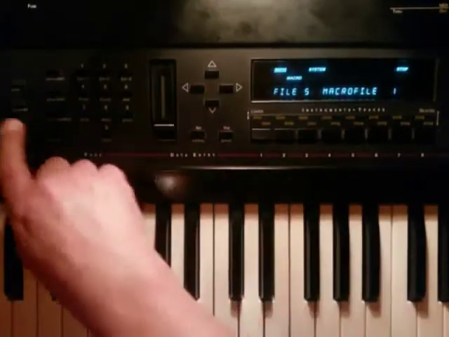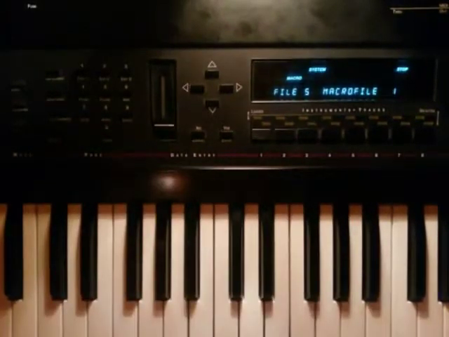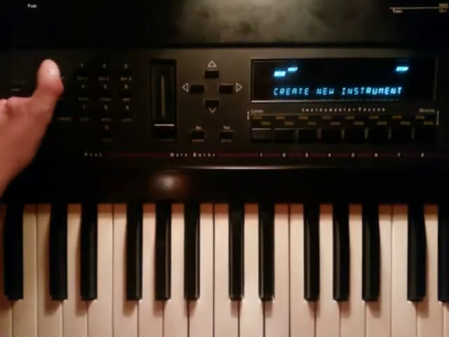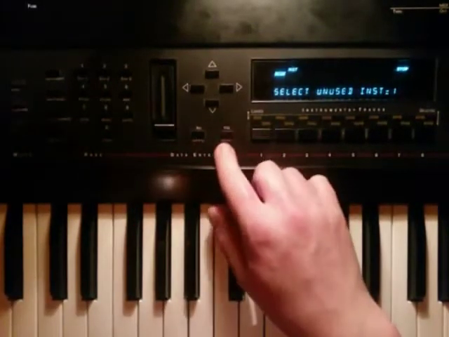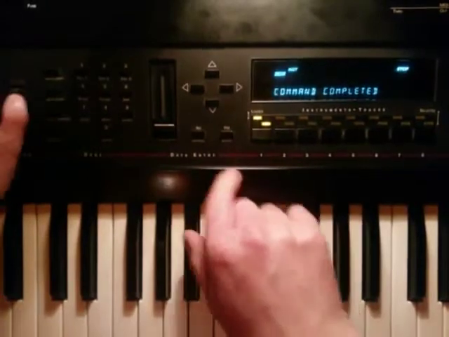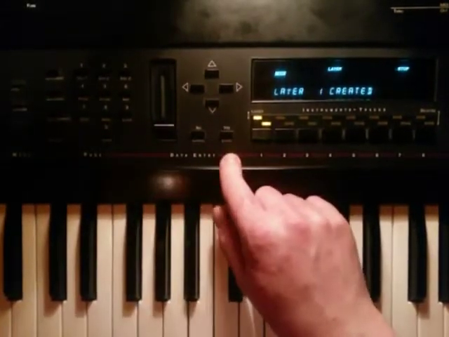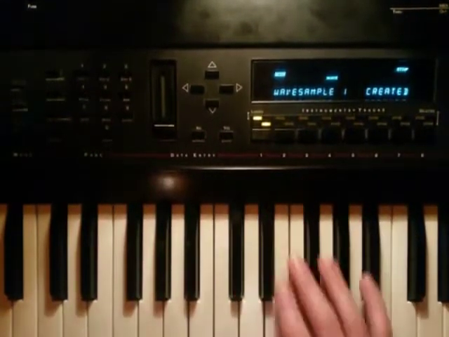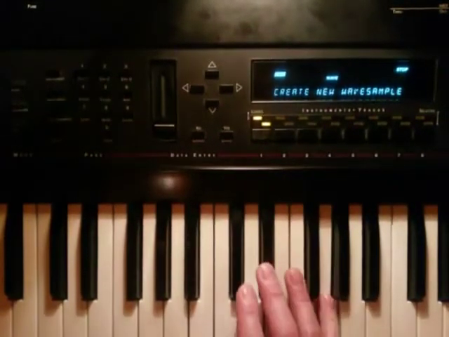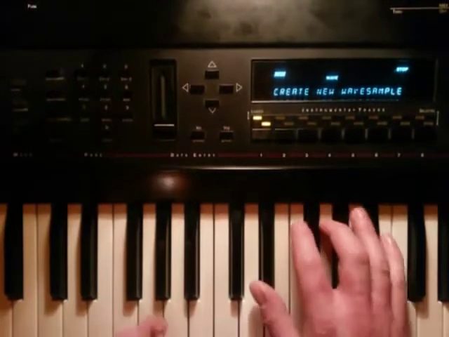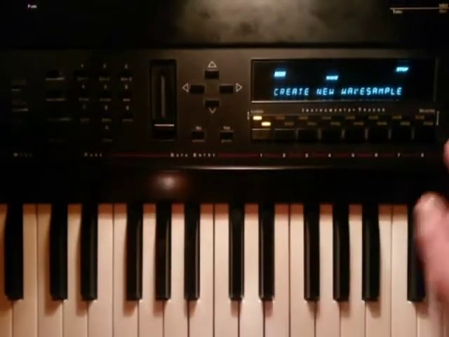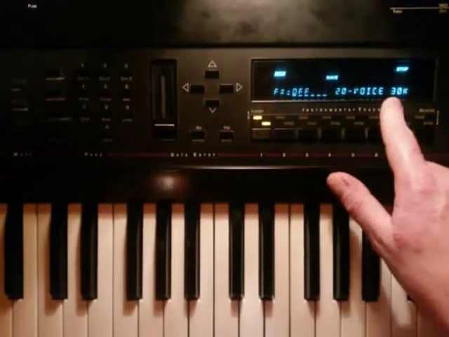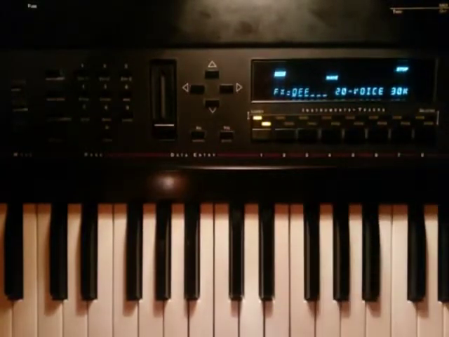EPS started up, and what we're going to do in this video is synthesize some sounds without using sampling or loading samples. So first we create a new instrument, and we create a new layer, and we create a new wave sample. That's the internal square wave that you hear from the EPS-16 Plus, and I'm turning the effects off for now.